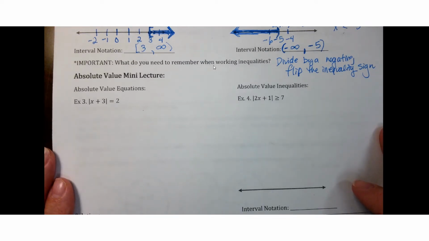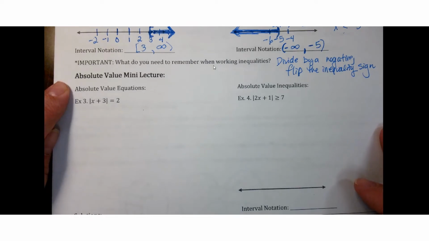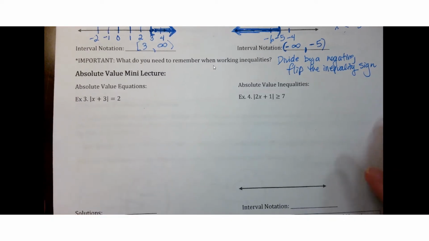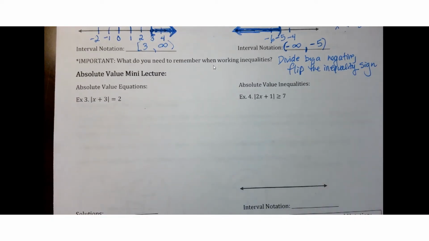Okay, moving on. We have absolute value equations. Notice that these have the equal sign in here and not a less than or greater than sign. We're going to get to those. So how do we tackle these absolute value equations?